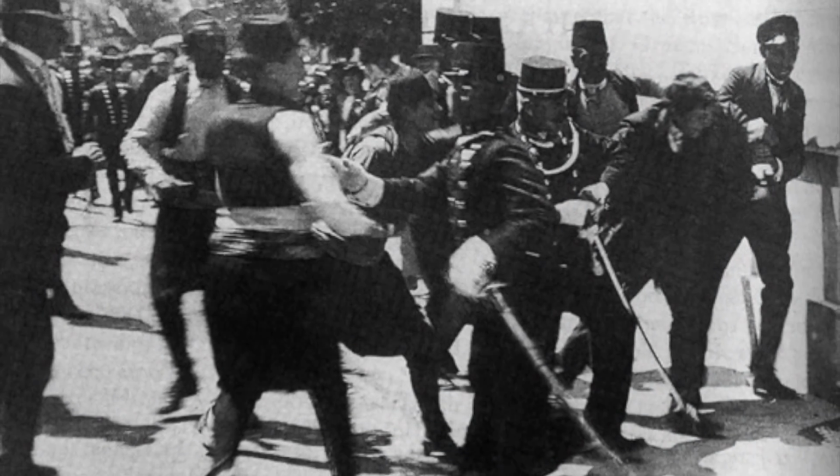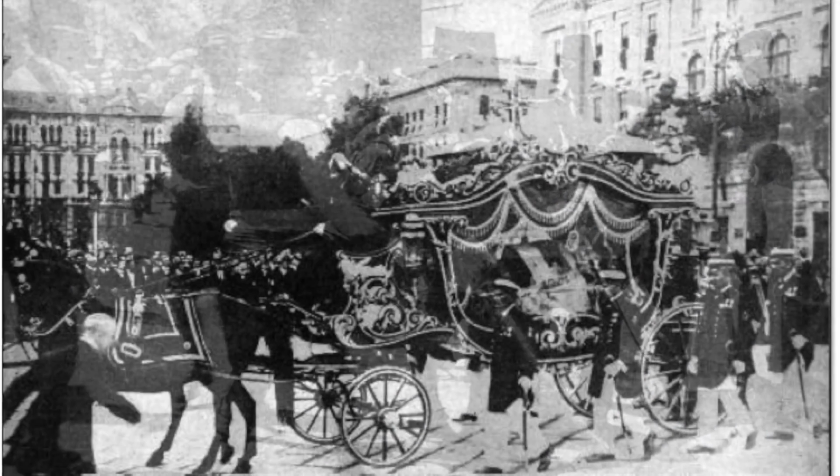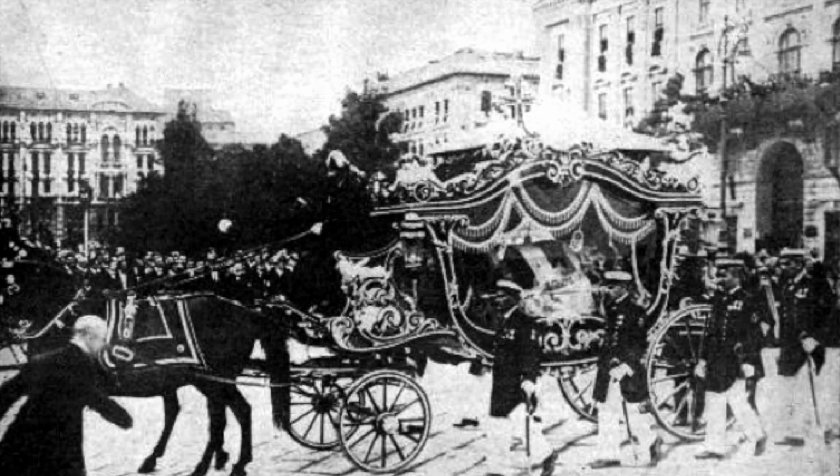Now, some people say that this is true, some people say that this is made up. Regardless, the Archduke and his wife were assassinated that day. And the Austro-Hungarian Empire took this as such an affront that they made them national heroes, and they gave them a state funeral and turned it into something that would become a larger war.